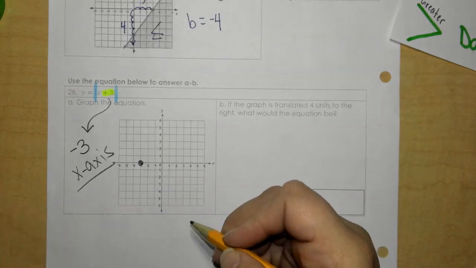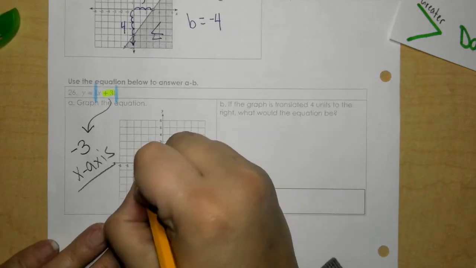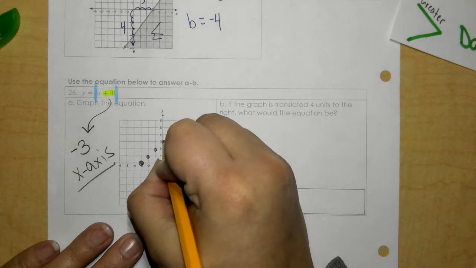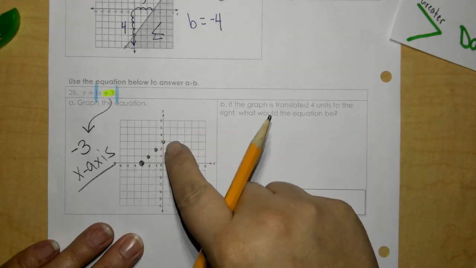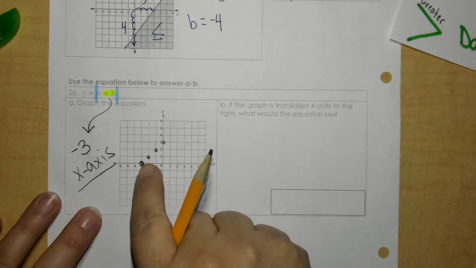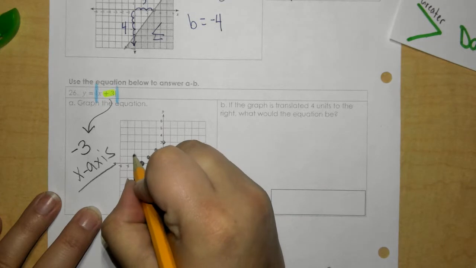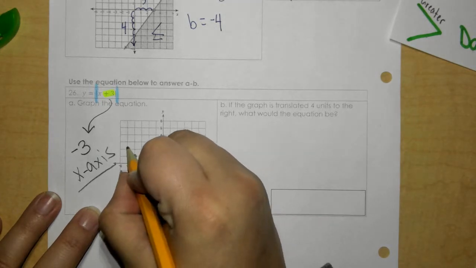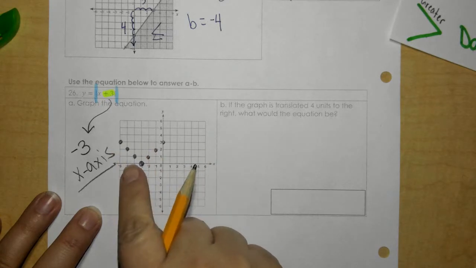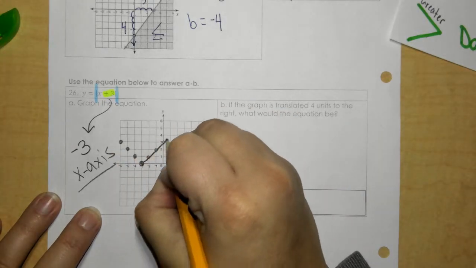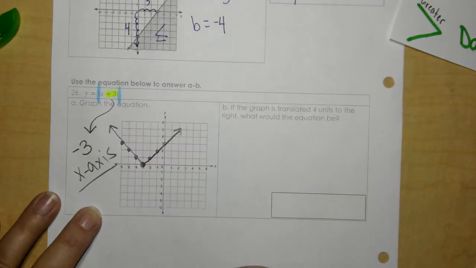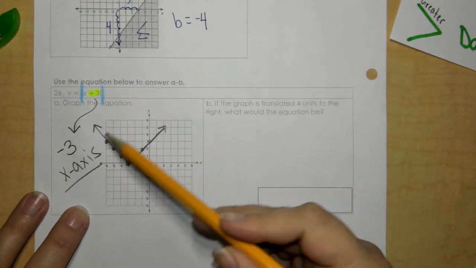And then when we actually graph the V-shape, we're just going up 1, right 1, up 1, right 1, up 1, right 1. We do that like 3 or 4 times is good. So I did it 3 times. But we also want this to be symmetric. So I need to go up 1, but left 1. Up 1, left 1. I'm going to do about the same amount of times, so I've got 3 on each side. And then I draw the V. You're going to get points for drawing this correctly.